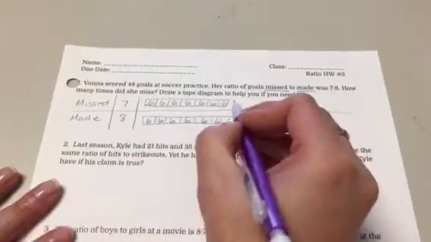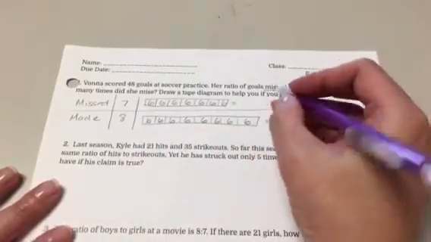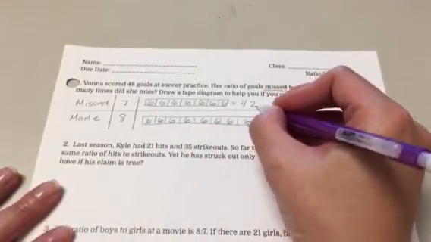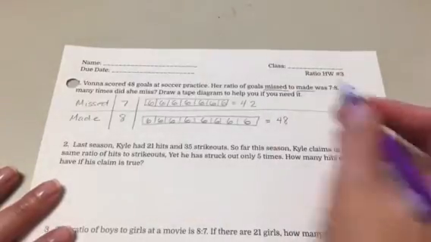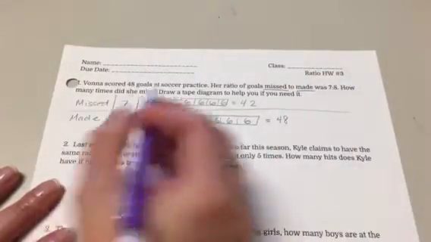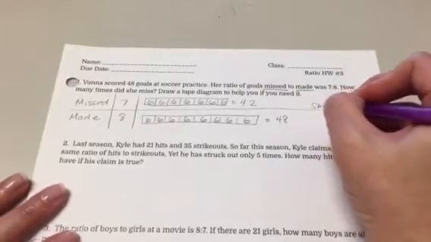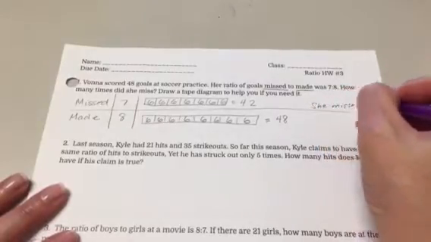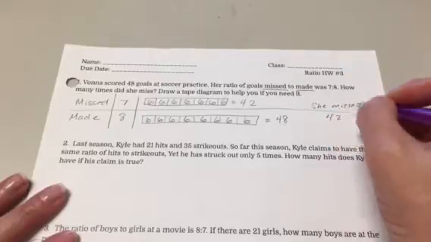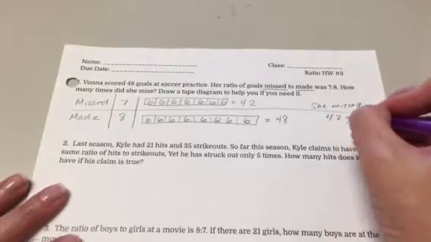And 7 boxes with 6 in each one would be 42. So the question was, how many times did she miss? So our answer statement would be, she missed 42 goals.